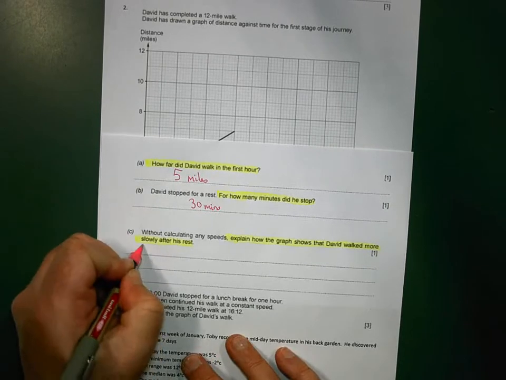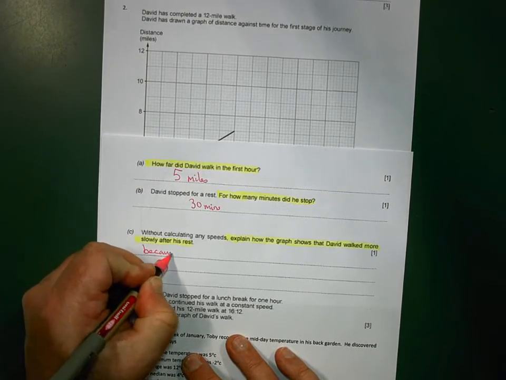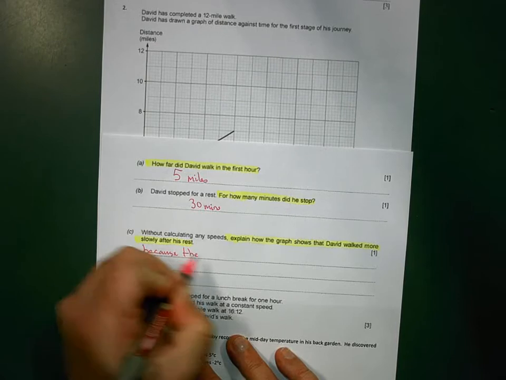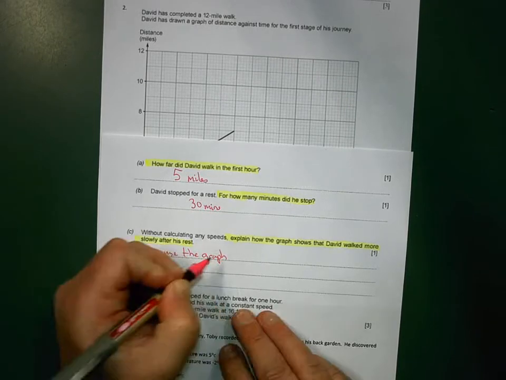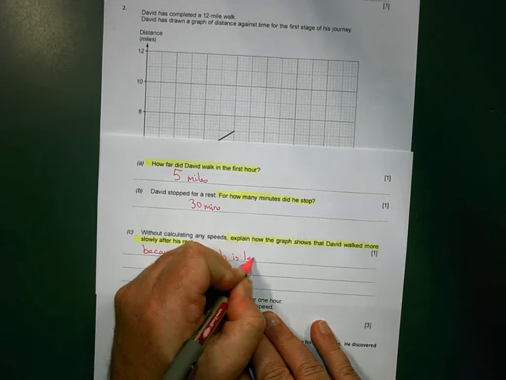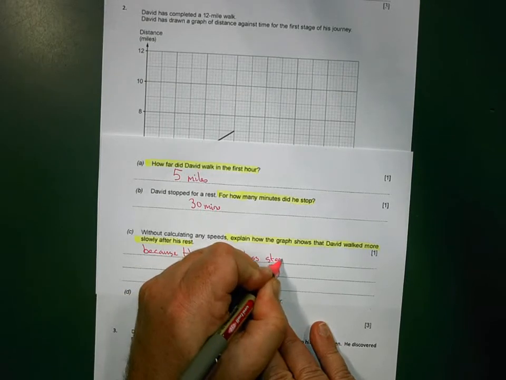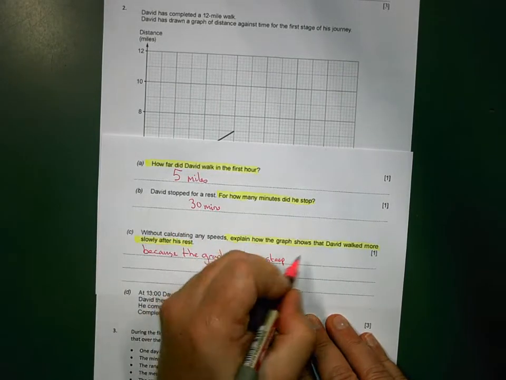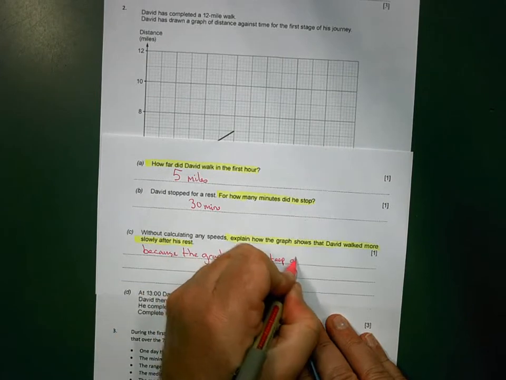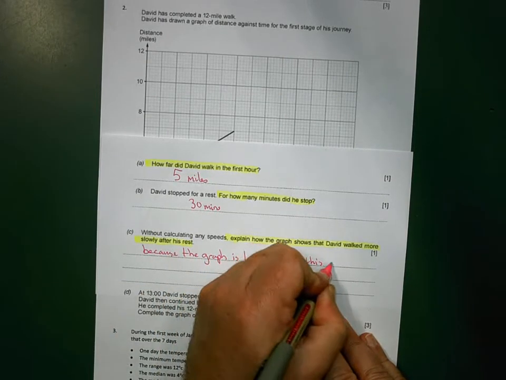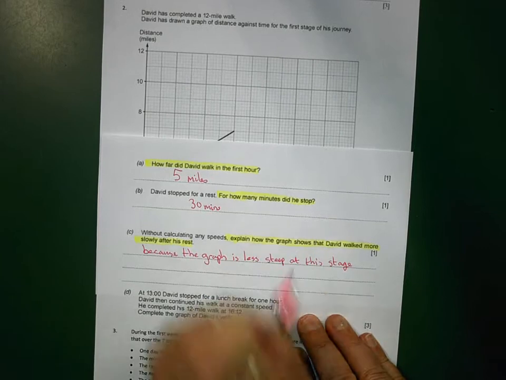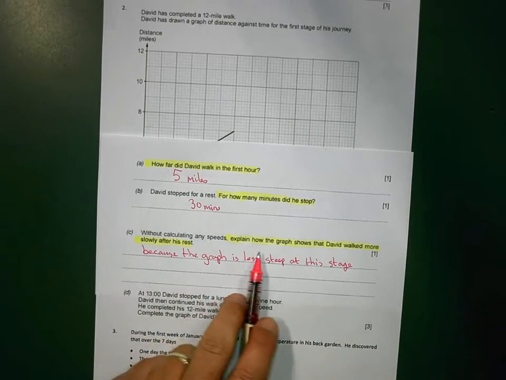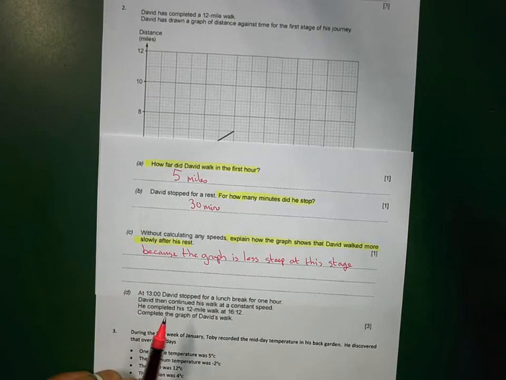And all you need to put is something like, because the graph is less steep at this stage, or something like that. Okay, so because the graph is less steep at this stage. Have I answered the question? Yes, I've used words to explain.